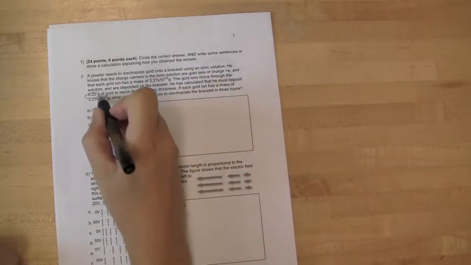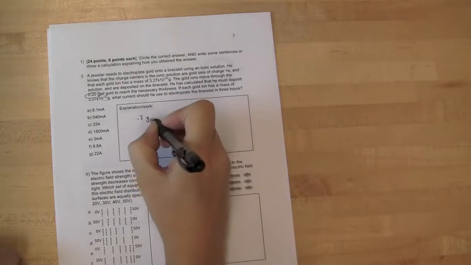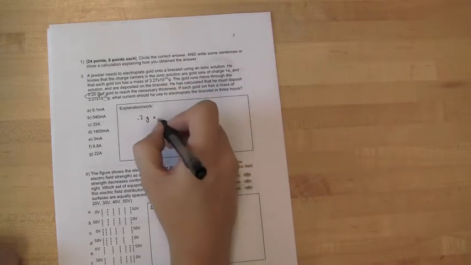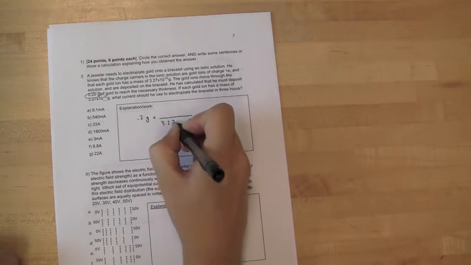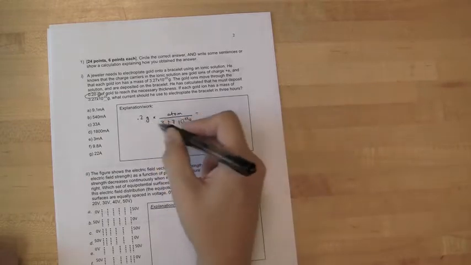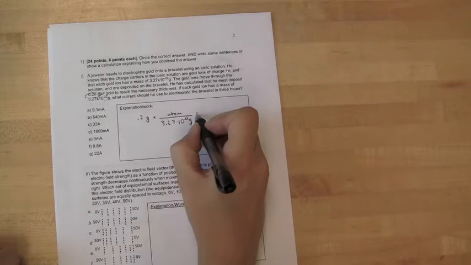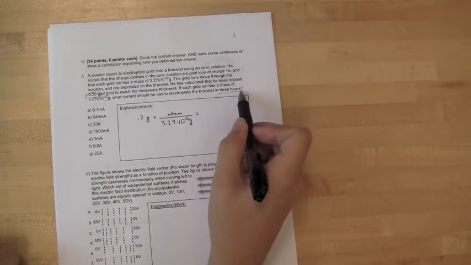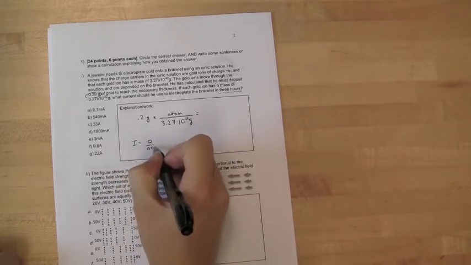And he needs 0.2 grams of gold. So we need 0.2 grams of gold, and each atom is 3.27 times 10 to the minus 22 grams. So this is some number of atoms that he needs deposited onto the bracelet. So this is some number of charges in some amount of time, which is the current he needs. So the answer will be current is charge per time.